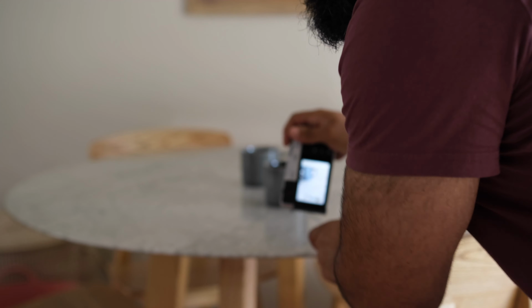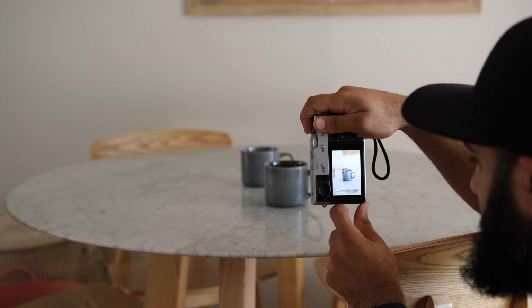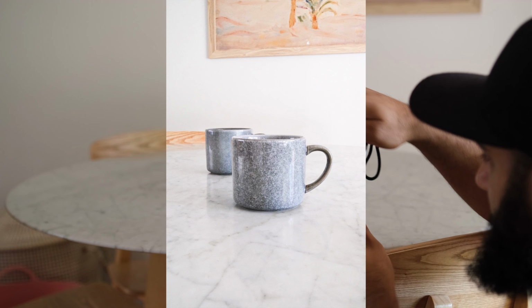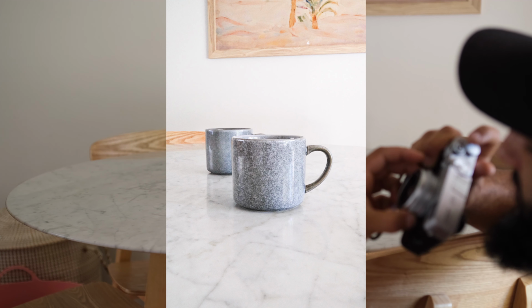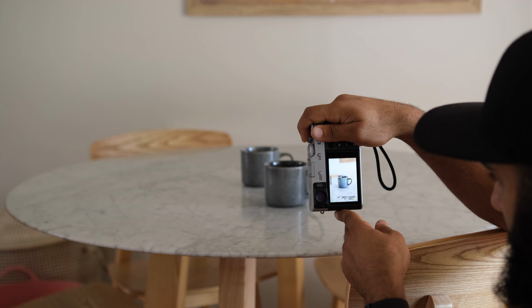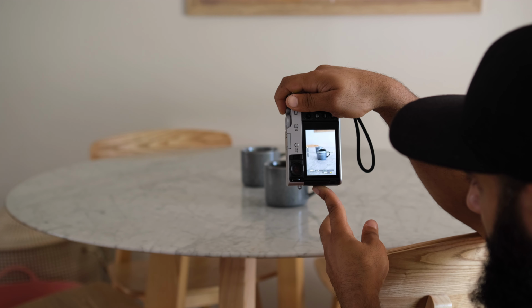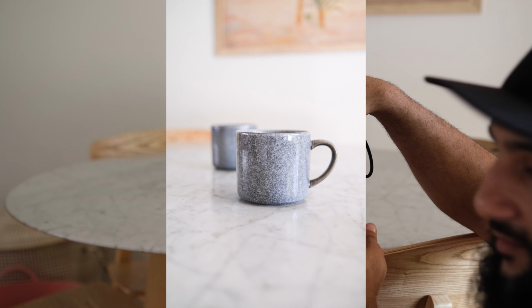Alright, so just move to the side. So this is at f16. Alright, and then we'll go down to f2. Same shot. There we go.